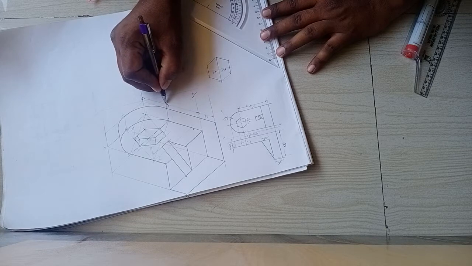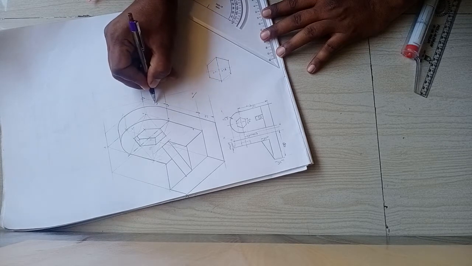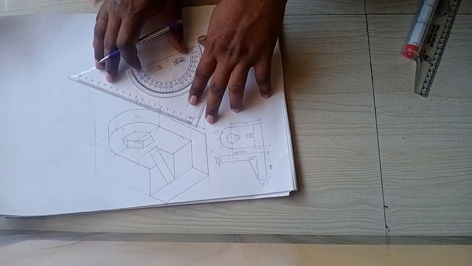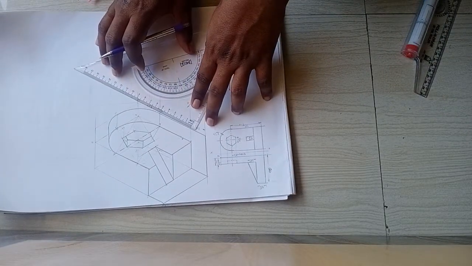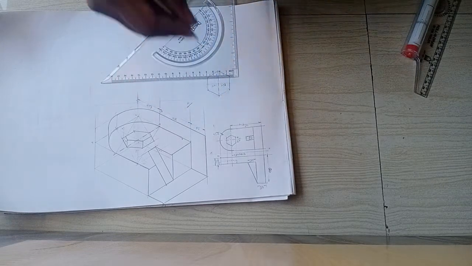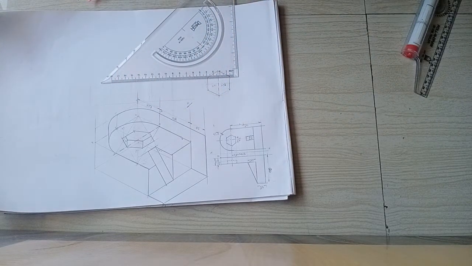We'll give this firstly. So this is the radius 35, this is 25, so the remaining distance will be 50. So total it is 110.